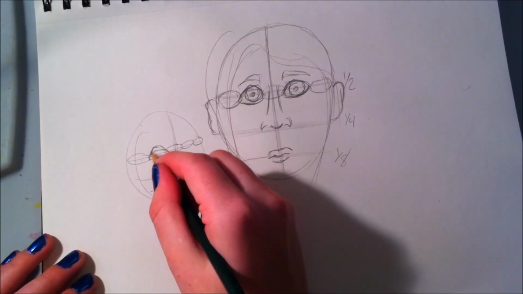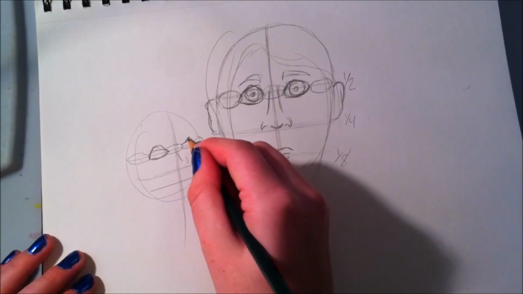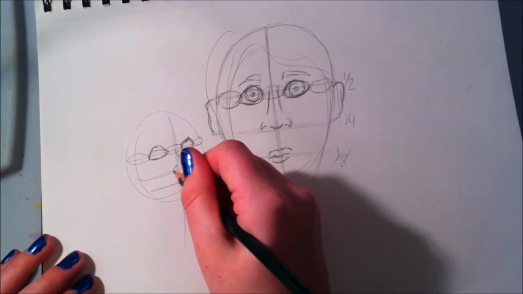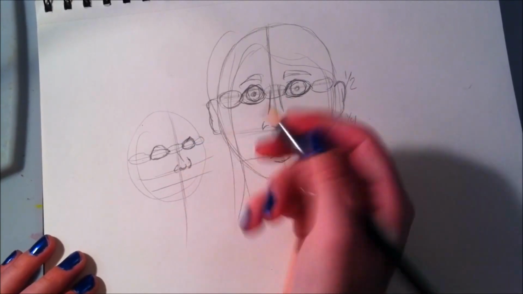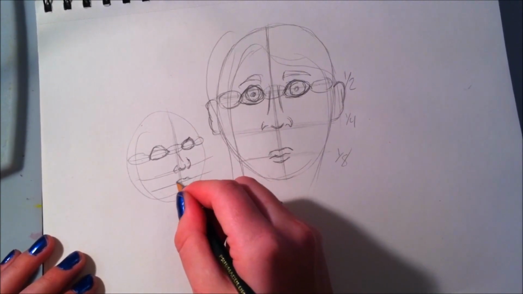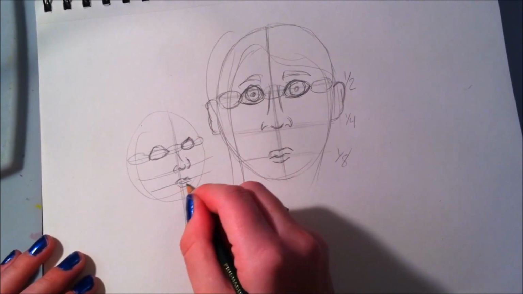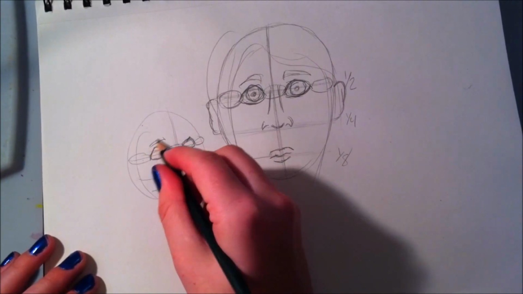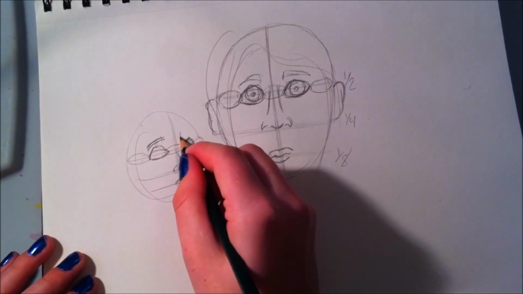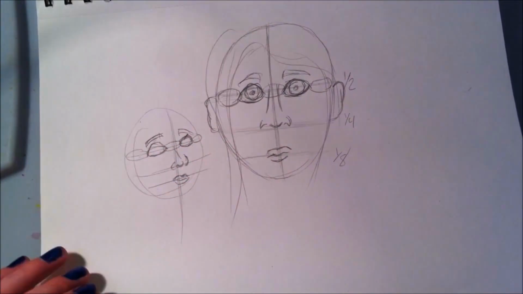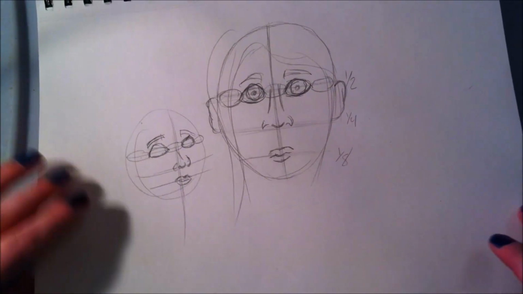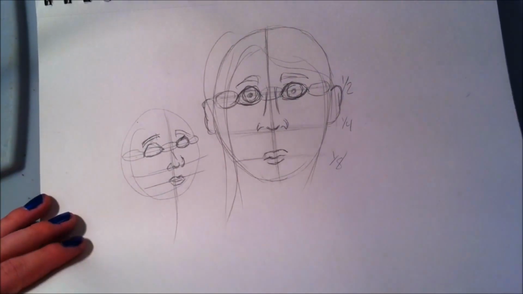This eye would clearly be bigger, and this eye would be a bit smaller because it's further away. And then you've got your nose and your mouth. So that's the way that my teacher showed us today in class, so I thought I'd share it with you.